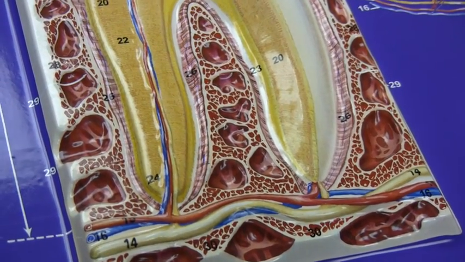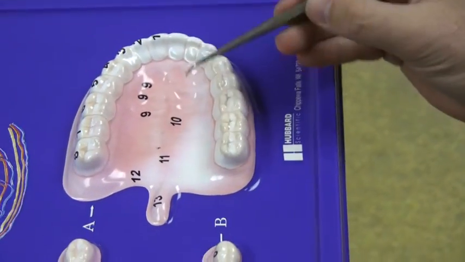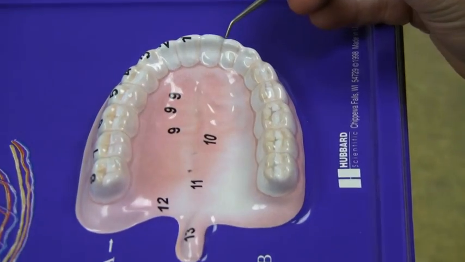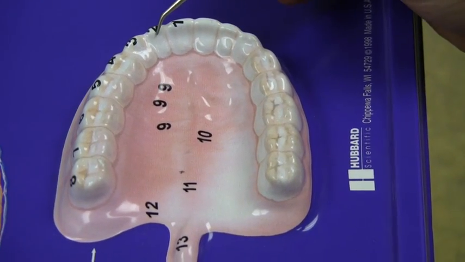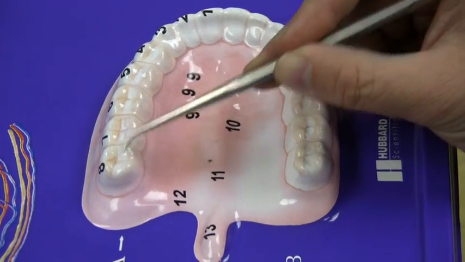Okay, let's take a look here. These are, of course, the actual teeth. These are the incisors and the canines right here. And then we have the premolars and the molars.